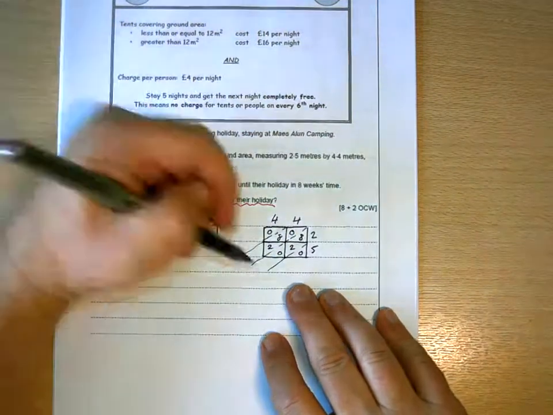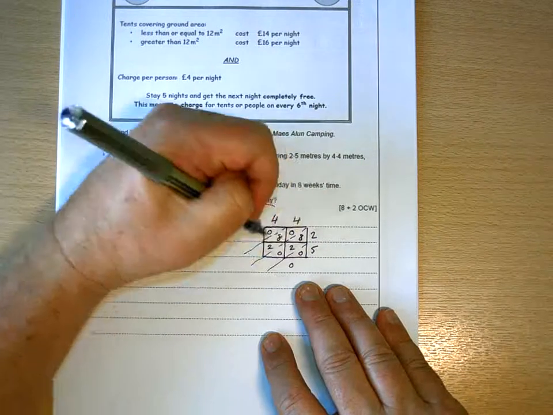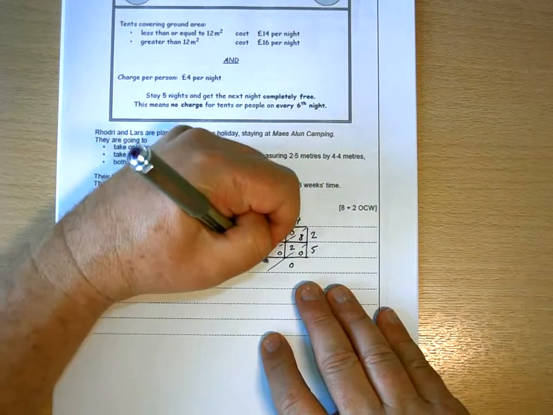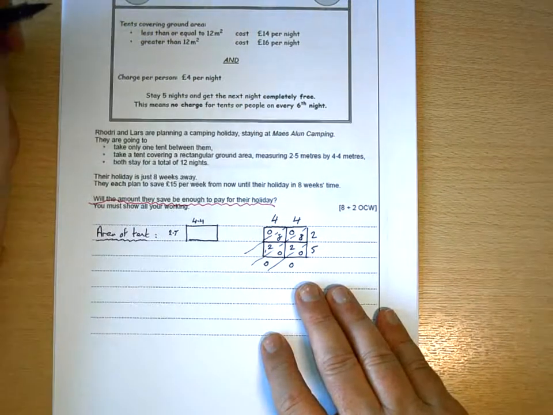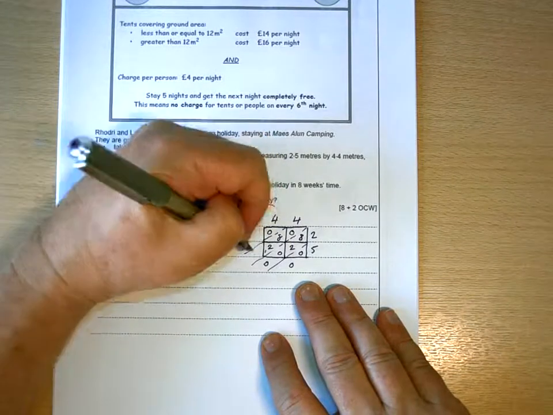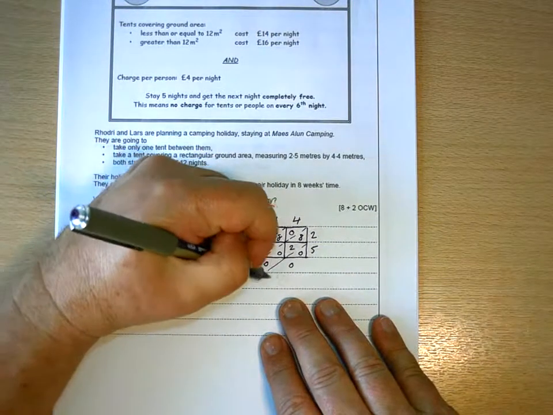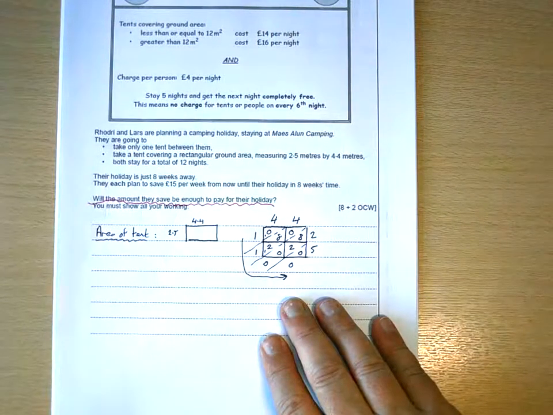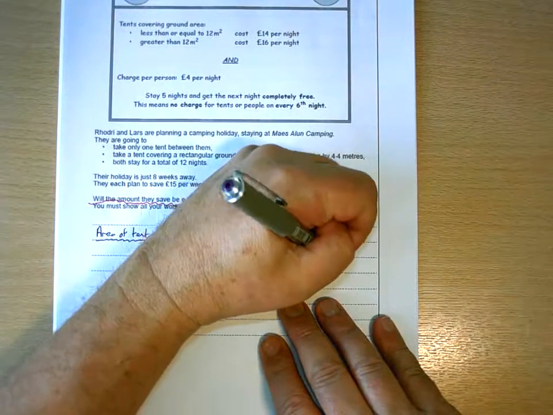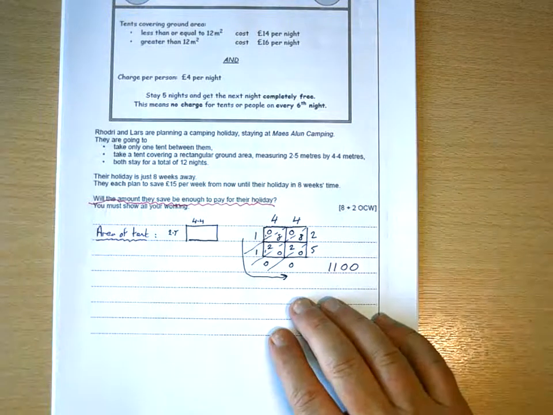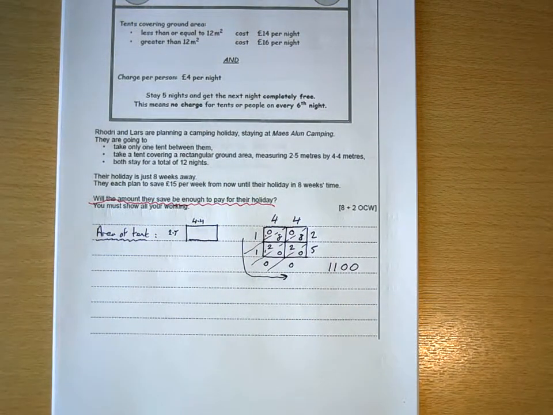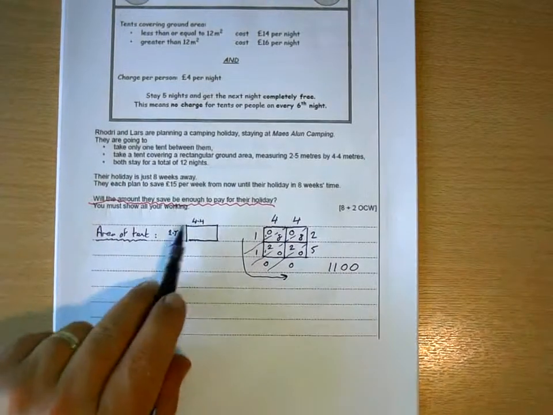You then add up your diagonals. 0, 8 and 2 is 10, which we carry over. 8 and 2 is 10, 11, 11. And then we read off the answer in this direction. So without any decimal points, it would be 1100. We need to put in the 2 decimal points.